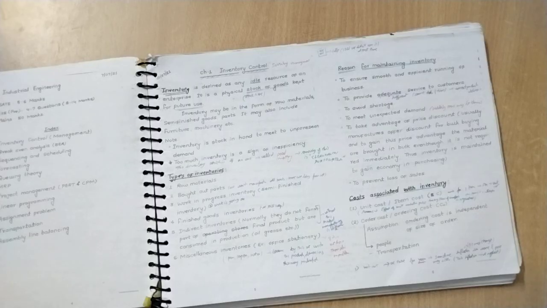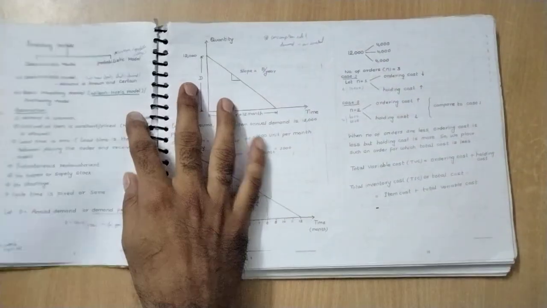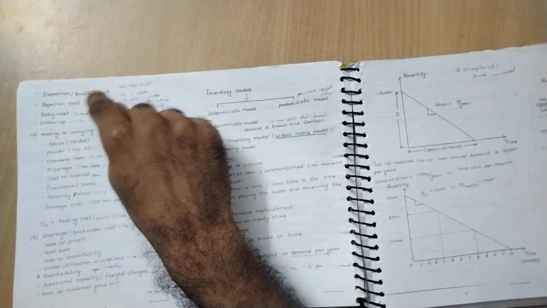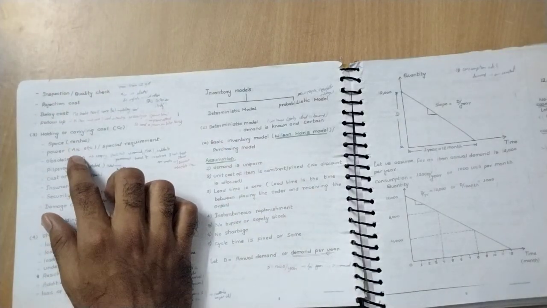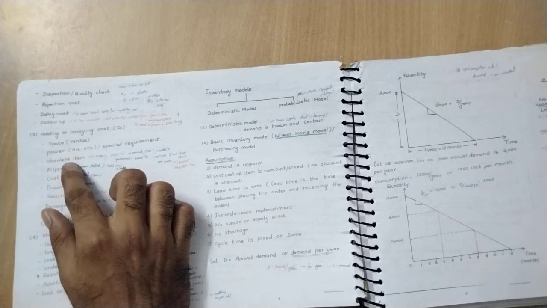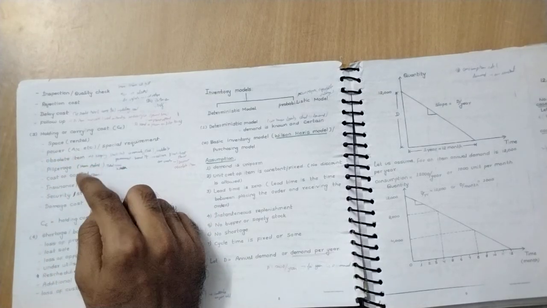It means each and everything: unit cost, order cost, holding cost, and transportation, inspection, delay, rejection, delay cost, and holding cost, okay? So you can see holding cost comes under the category of special requirements. It means cost of capital, insurance, taxes. You can see all this comes under the holding cost.